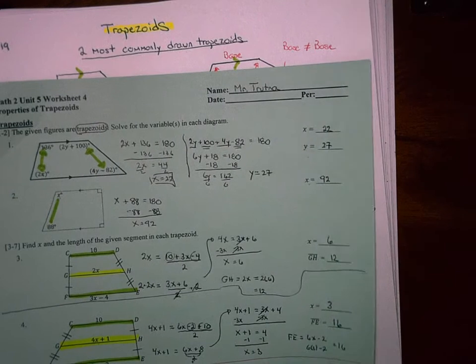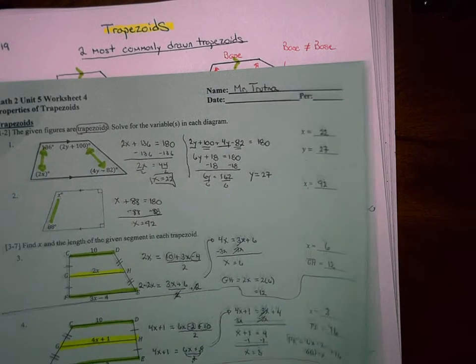Okay, flipping the page over, we're going to do, remember, we're doing 1 to 13. That was the assignment. Okay, so number 8.